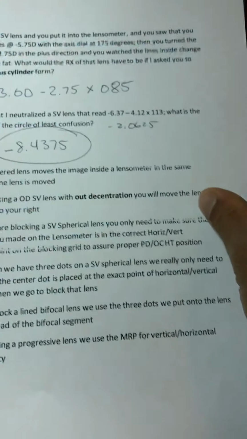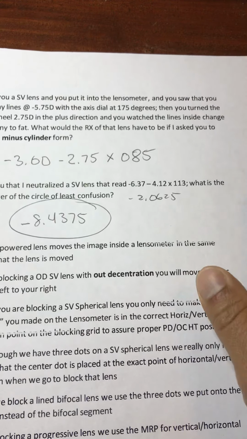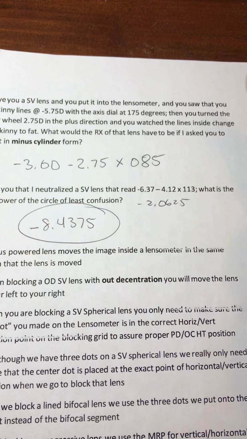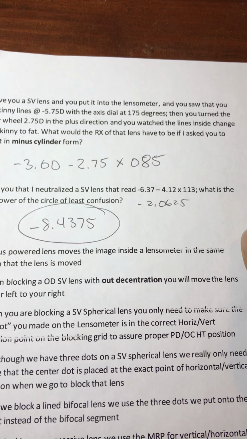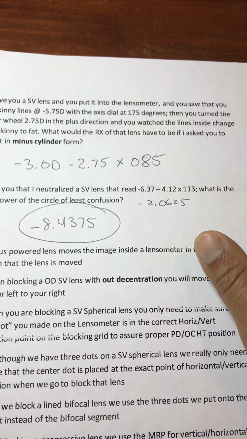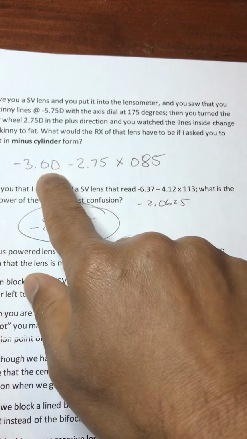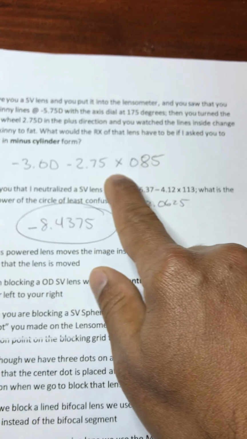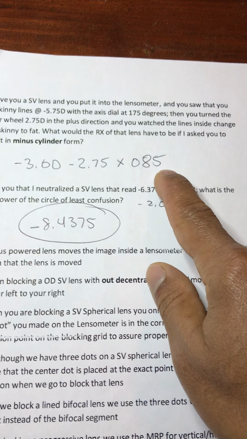Okay, this next question at the top is a little bit of a curveball, but I was asking you to try to visualize a lensometer. Normally, when I do this on the final, I give a lot of these because the lensometer is sitting in front of you, but I just kind of threw you one. So the final answer would have been -3, -2.75 at 85.